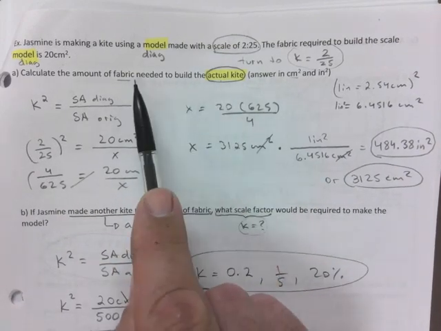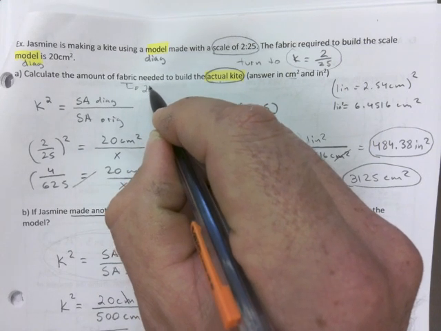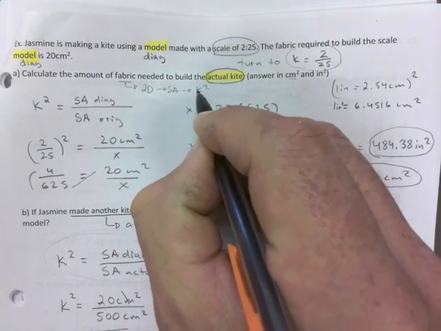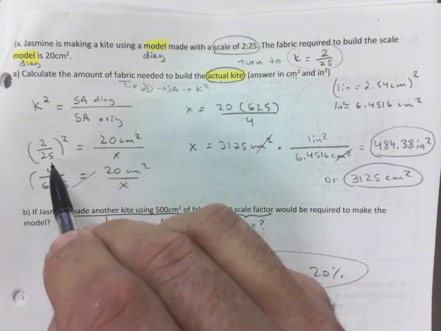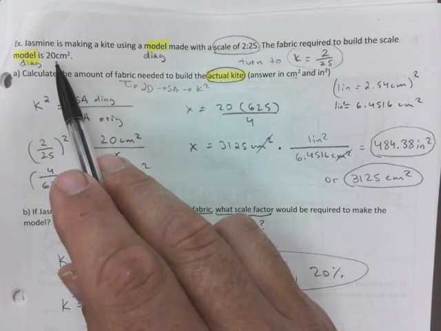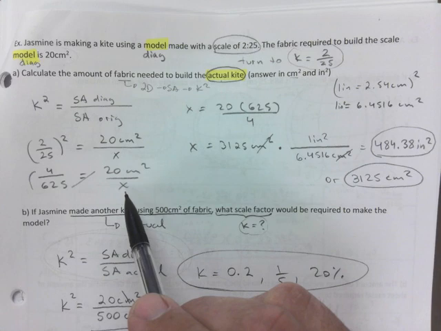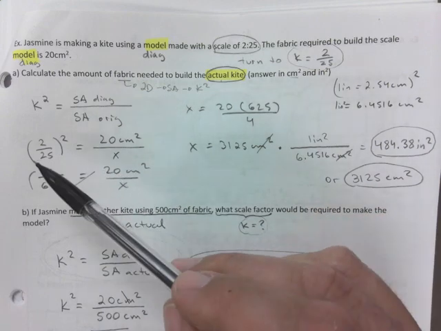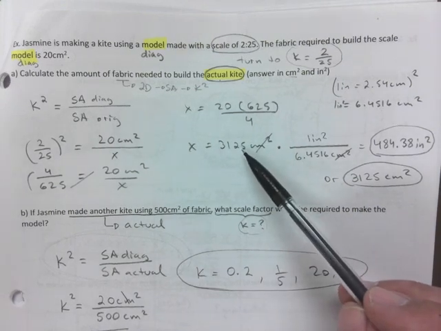But because it's fabric, it is two-dimensional, right? It's a surface area. Therefore, it's K squared, right? So I use this formula to get me started. I already know what K is. I insert it as a fraction. I know that the diagram, the model, is 20 centimeters, and I will find out what it is for the actual kite. So you set it up. I square both numbers individually, cross multiply and divide. So you don't need to put the 1 underneath when it's like this, right? And then you get your answer in centimeters squared.